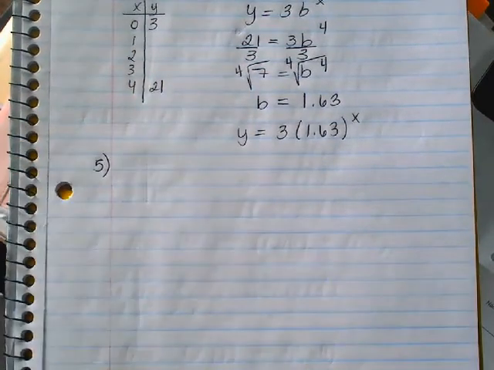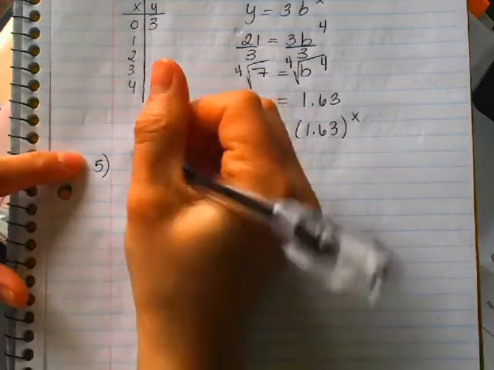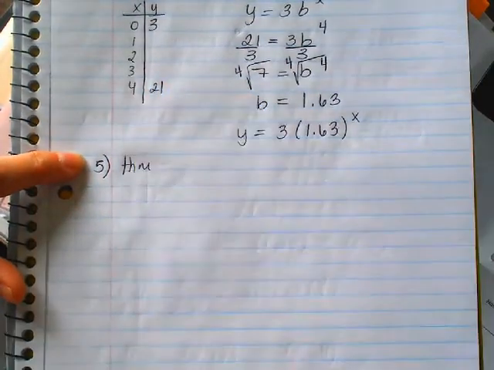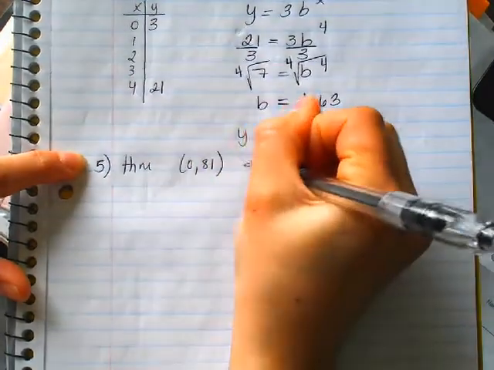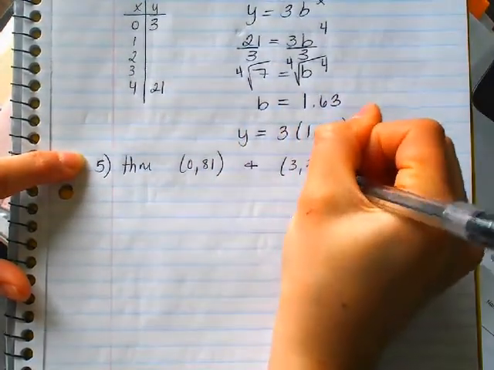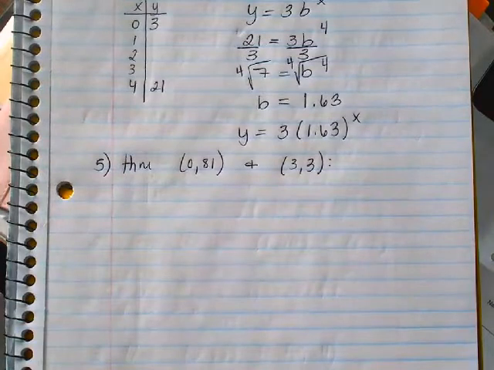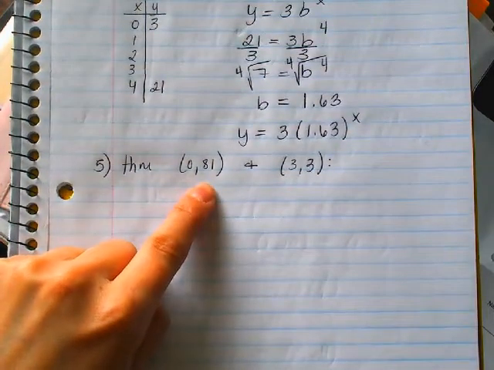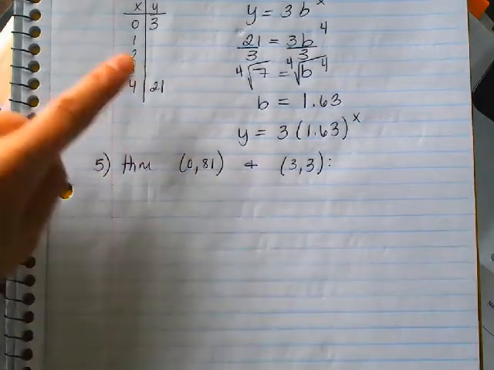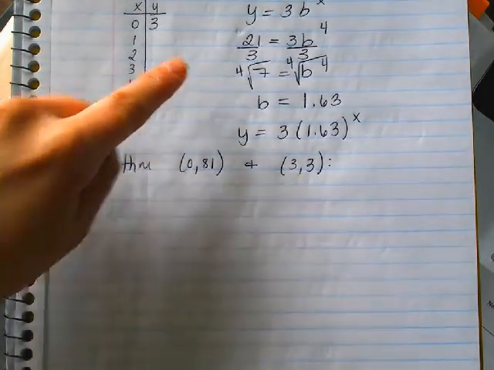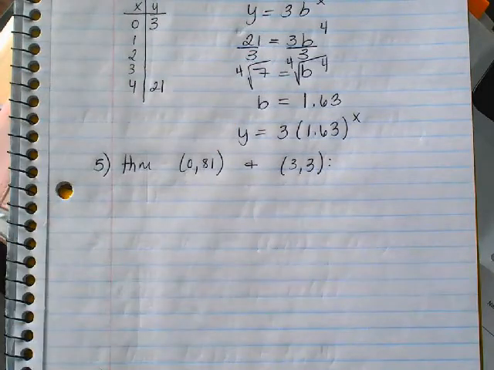Okay, number 5. Last one. Writing the exponential equation through the points (0, 81) and (3, 3). Okay, so they're giving us our initial value. The next point that they give us is pretty far apart. So instead of filling in the table, I'm once again going to use the algebra method.